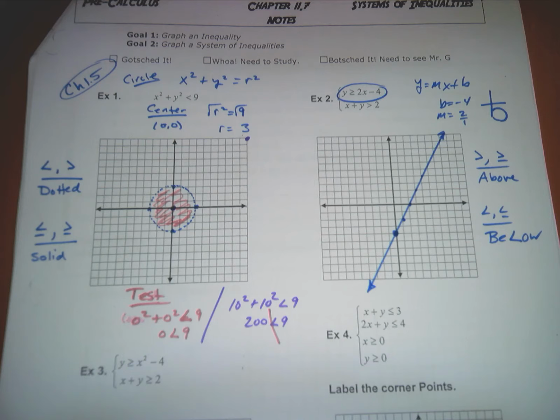Other thing I remember, when I'm introducing this for the first time to my freshmen, is I think of the y-axis as a totem pole. Do you guys know what a totem pole is? The totem pole has hierarchy: the most important person in the tribe is on the top of the pole. So if I'm above you, I'm greater than you.